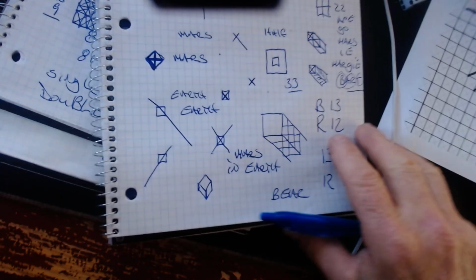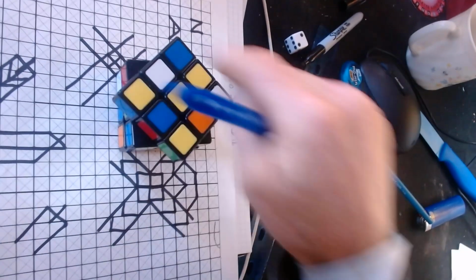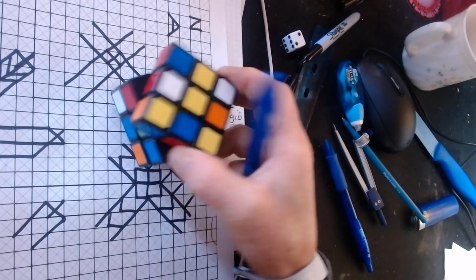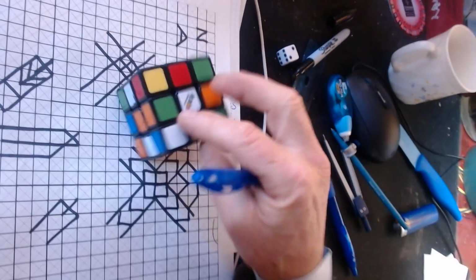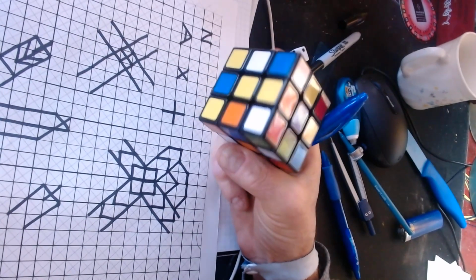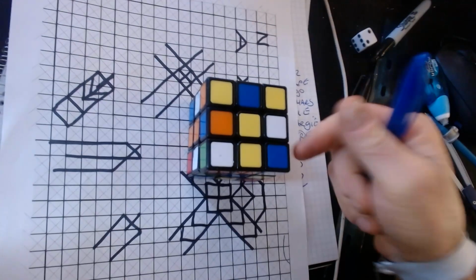Okay, so what we're going to do here, right? And by the way, this is 3 by 3 by 3. There's 8 corners of 3 colors. There's 12 here. It spins in 3 directions. There's a total of 36 around and 18 reversed.